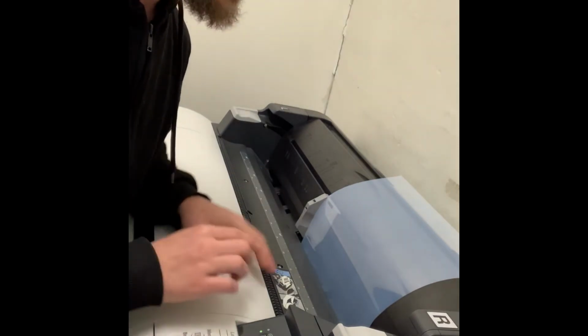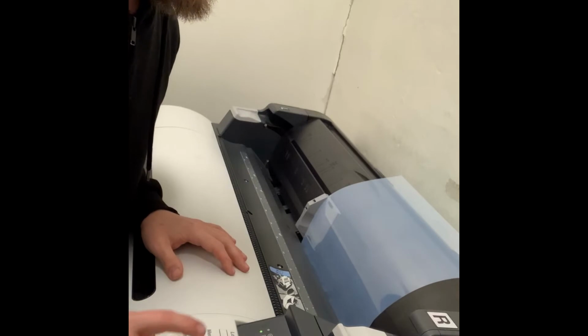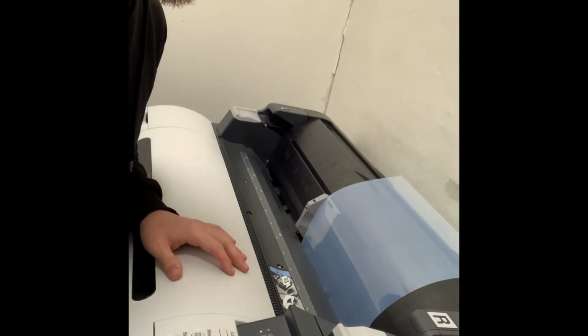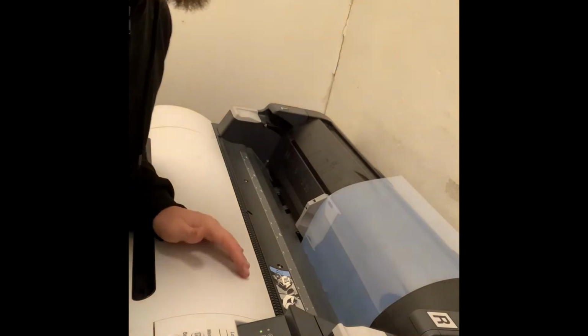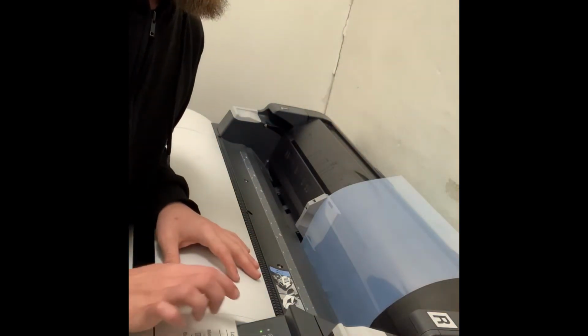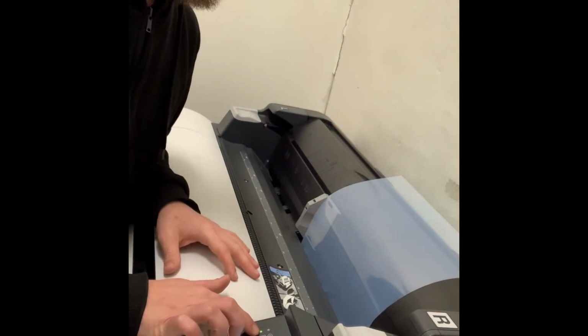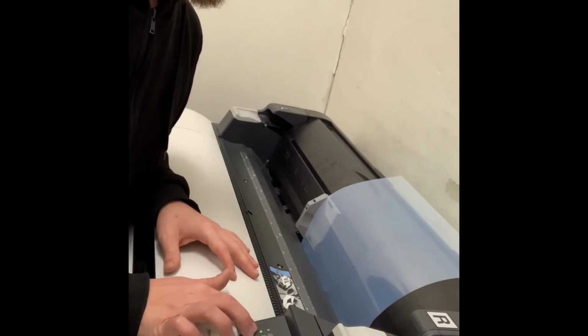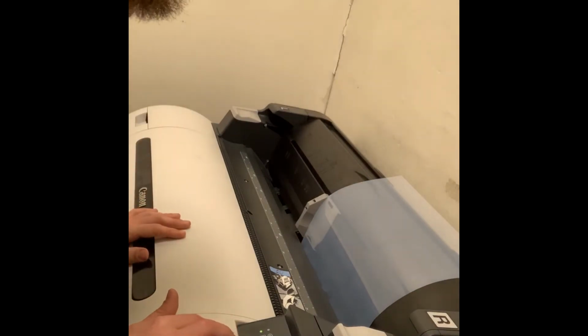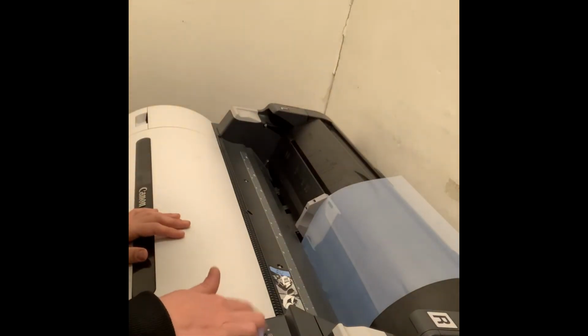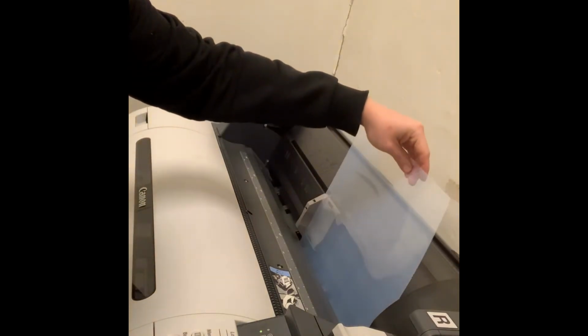I'm telling it that it's 19 inches high, and then I'm going to press OK. And it is ready to print. There's a little light here next to our sheet, and that is what we want. If the light is next to the roll, we're going to want to switch that to the sheet, and you can do that by pressing the load button and specifying the sheet instead of the roll. But this is ready to go.